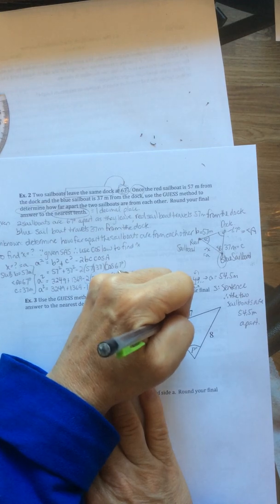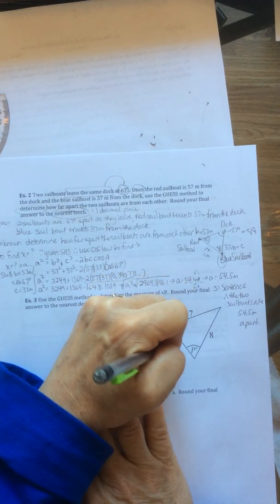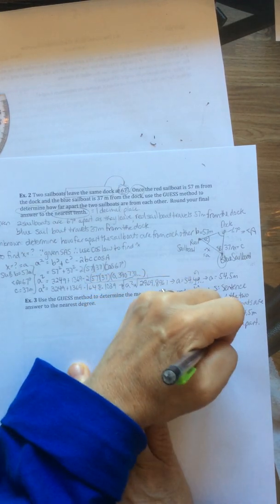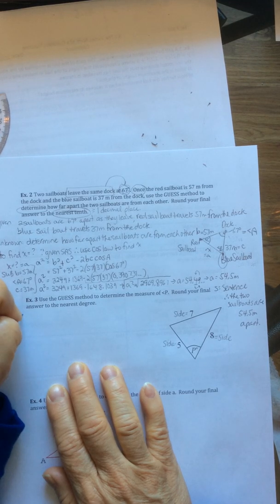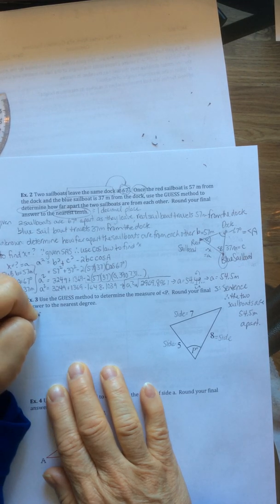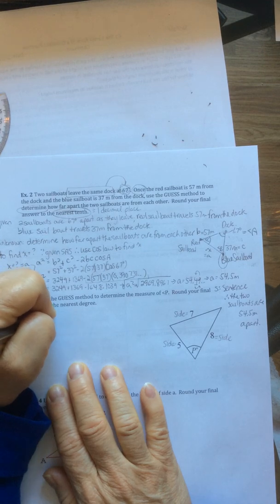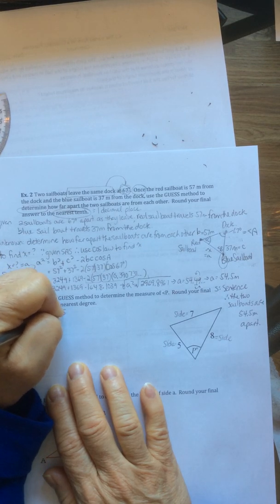We're given a side, and a side. Okay, because the picture is here, we can identify we're given 3 side lengths, 7, 8, and 5.